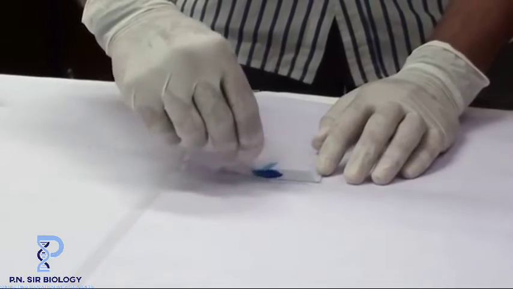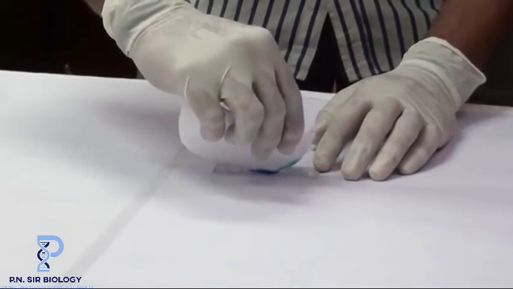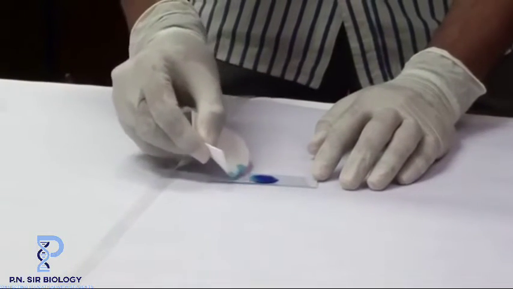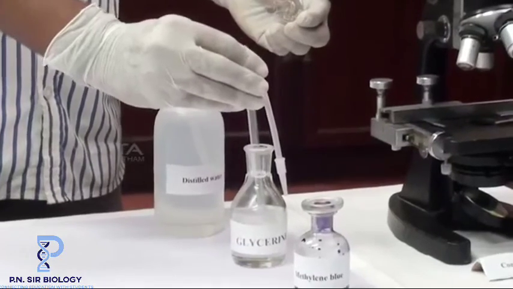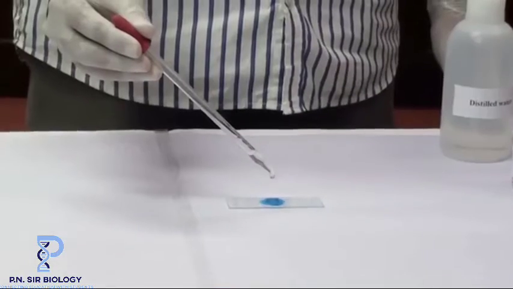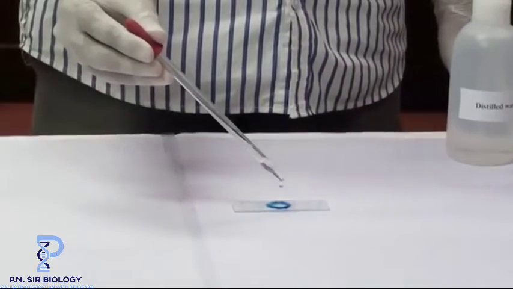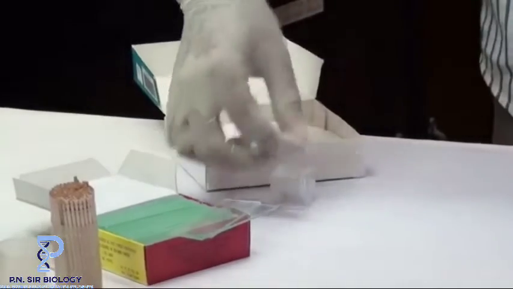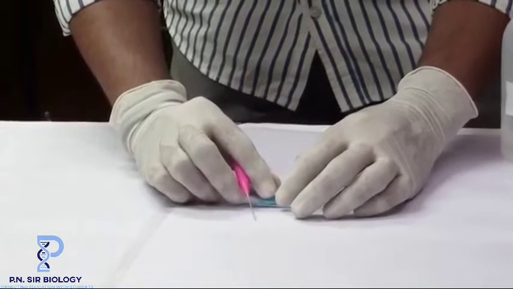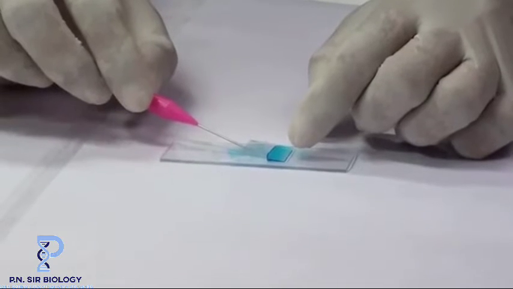After 2 to 3 minutes, remove excess water and stain using a blotting paper. Take glycerine using a dropper and add a few drops of glycerine to the mixture. Take a clean cover slip and lower it carefully on the mixture using a needle.